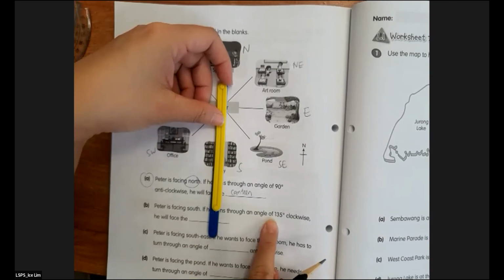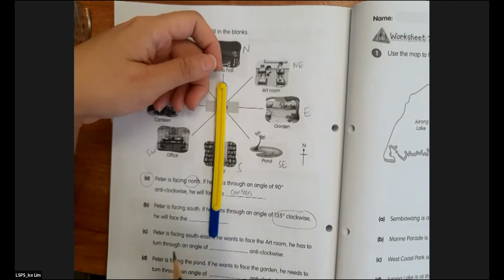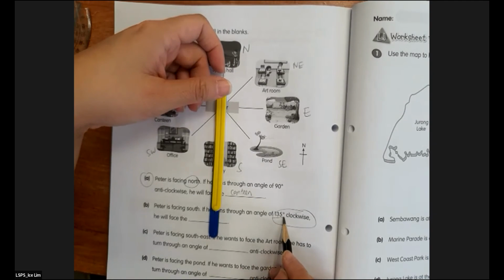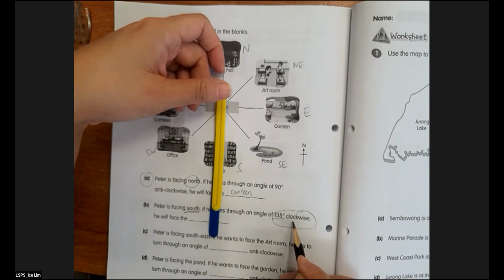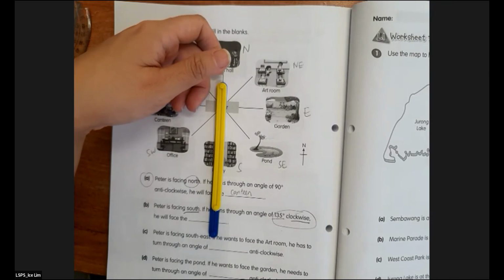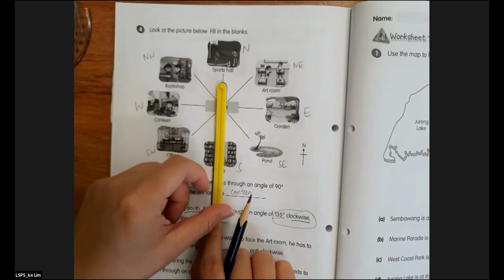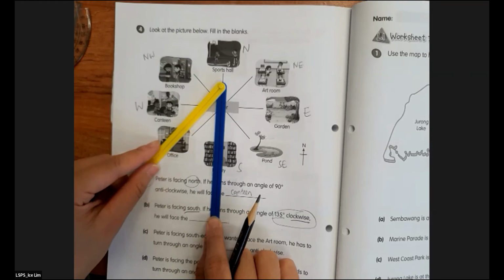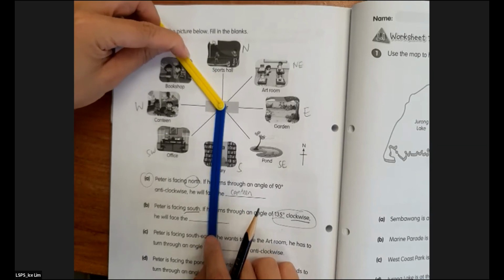Turn through 135 clockwise. So you see how the turn is in degrees, compass direction, and then clockwise or anti-clockwise. Here says clockwise, so from south, 45, 90, 135. So you'll be the bookshop.